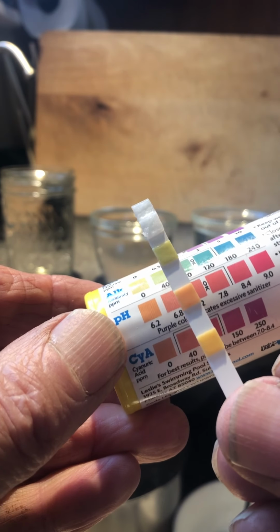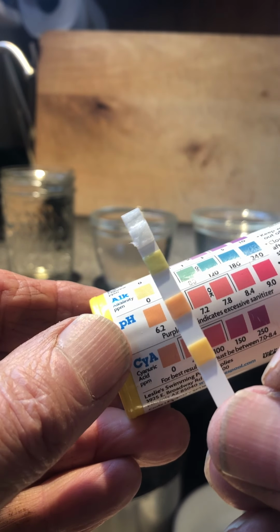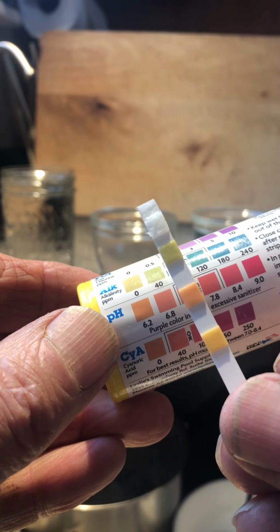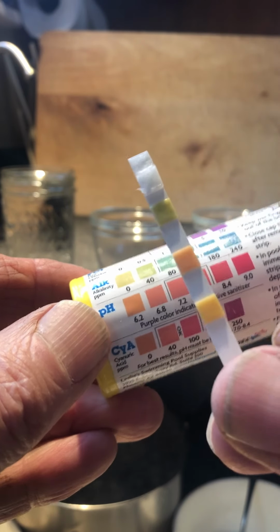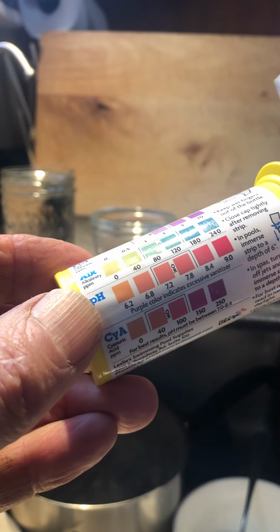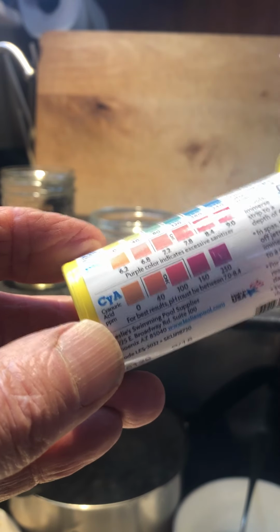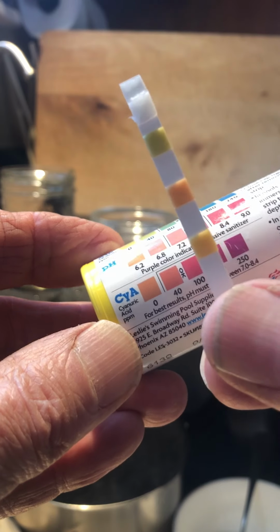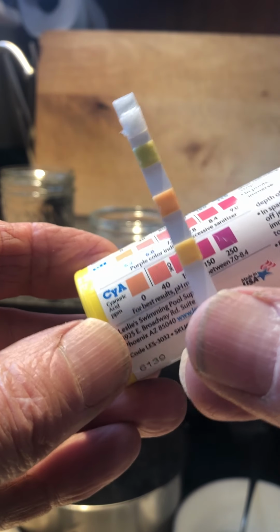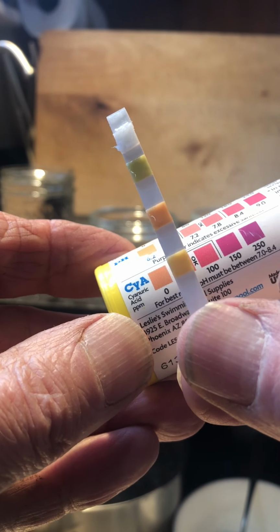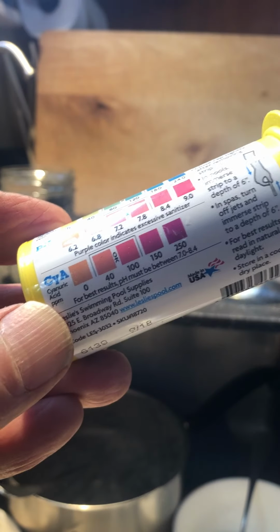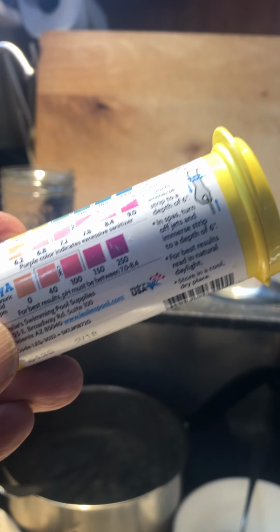pH is in the sixes, and you might expect it to be neutral. It's typically not, even with distilled water, because of carbon dioxide in the atmosphere. We'll talk about that later. A certain amount of CO2 dissolves in water and acidifies it slightly. Cyanuric acid is essentially zero. Also, what you would expect with distilled water.